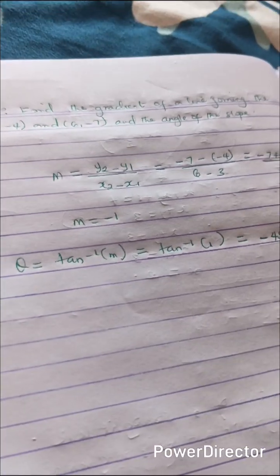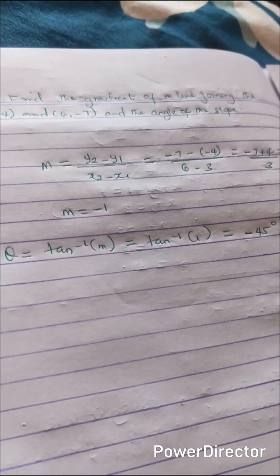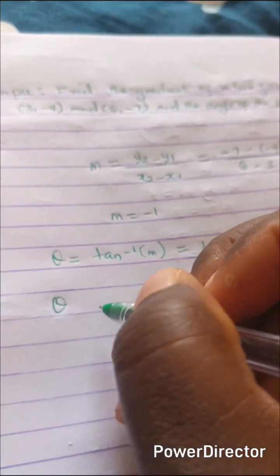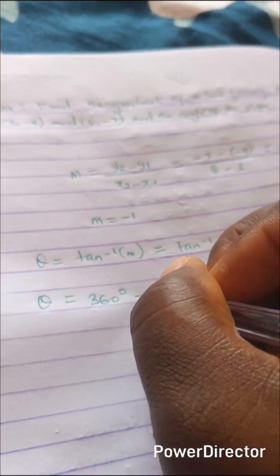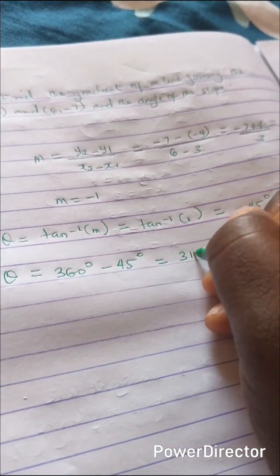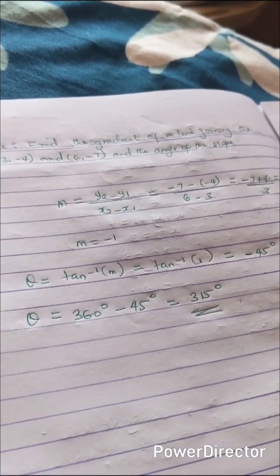Since this angle falls in the fourth quadrant, theta equals 360 degrees minus 45 degrees, and that gives us 315 degrees. So this is it.